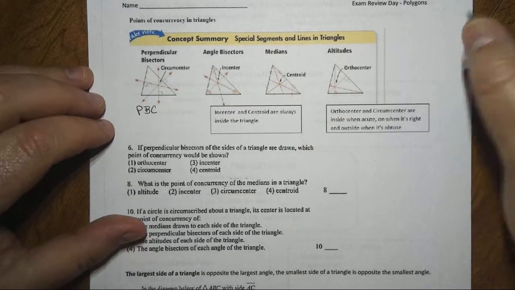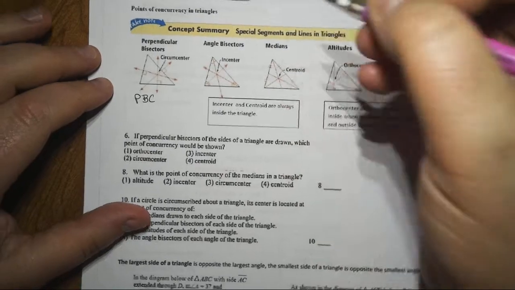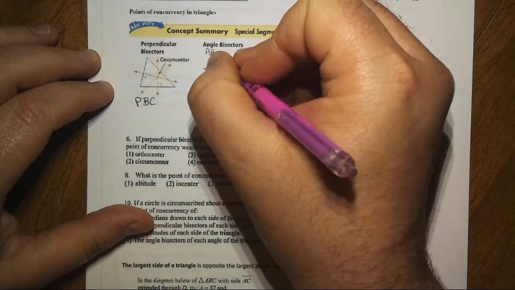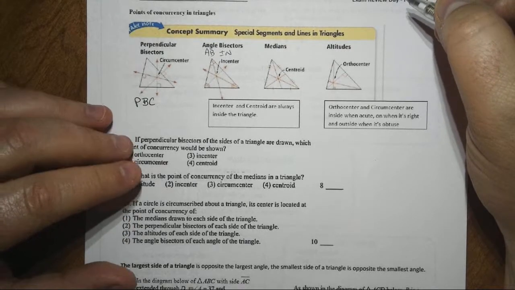the circumcenter. This one is the Abe in. That's where Abe Lincoln sleeps. So the Abe in, A, B, and then I, N. Abe in, right? Angle bisectors form the incenter.